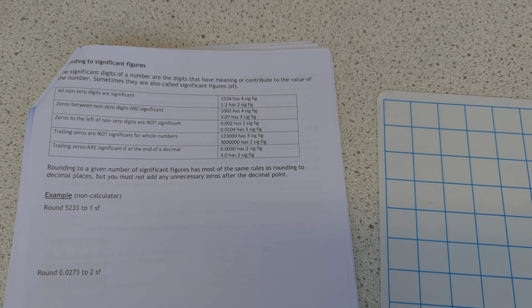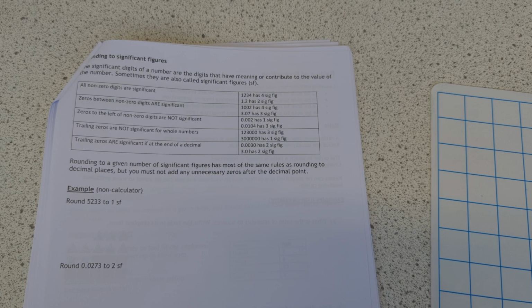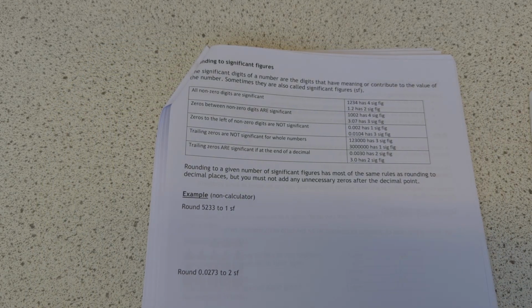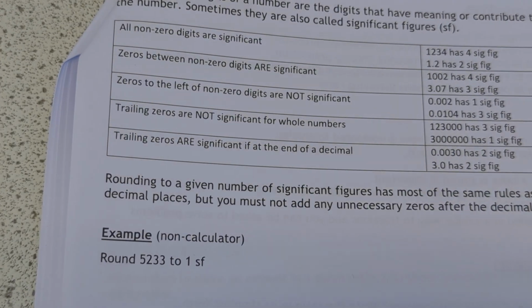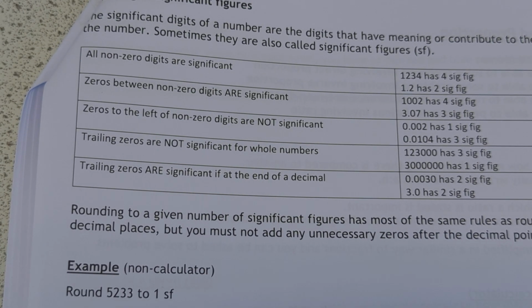So we're going to be having a little look at rounding to significant figures now. Now, significant figures are a little bit more complicated than rounding to decimal places, and there's a few kind of annoying rules to know about. So we're going to be having a little look at the rules just now and what significant figures actually are.